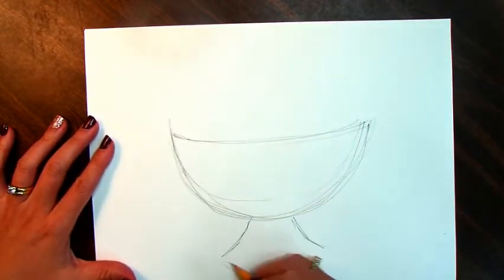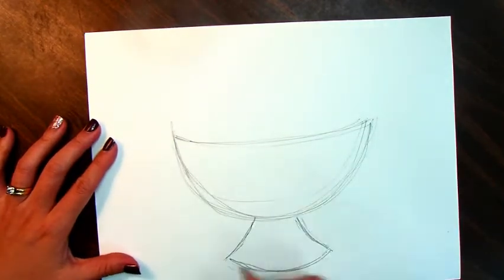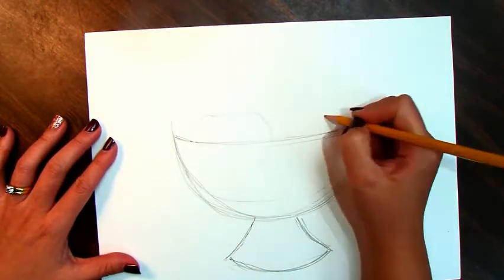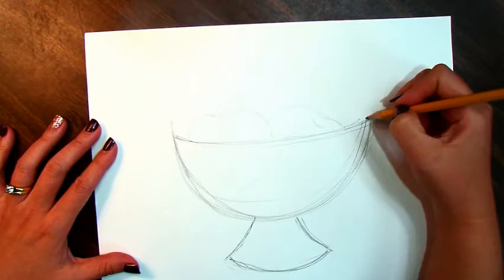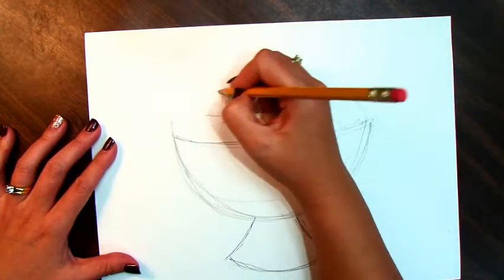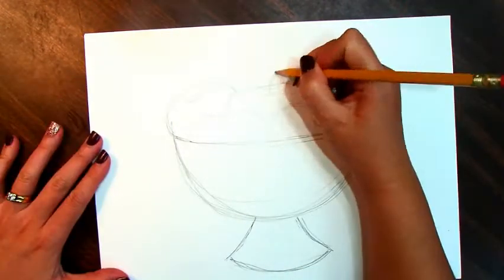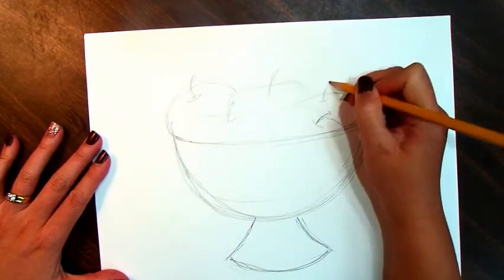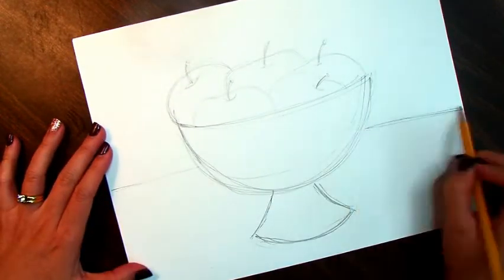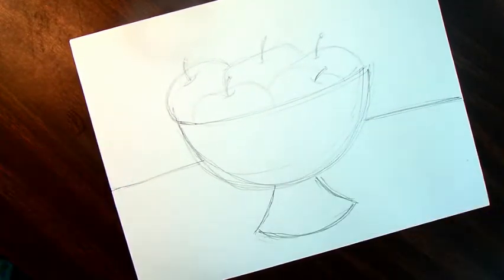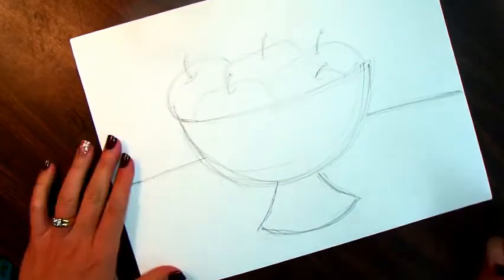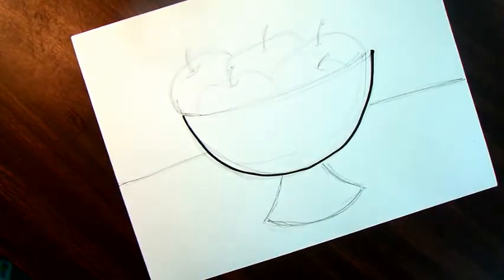You're going to start with pencil and you're going to draw the outline of your bowl. You're going to notice that I curve the edges of my bowl and the bottom of the base in order to show that it has form. Form is where things are not flat. Another word for form might be like 3D, okay? And then you're going to add your fruit inside.